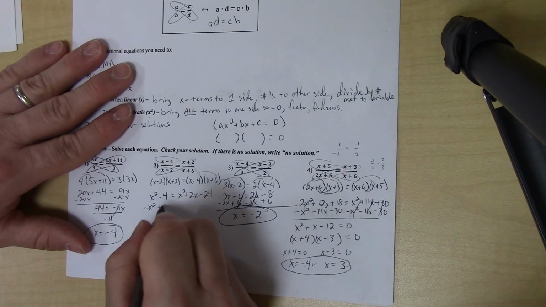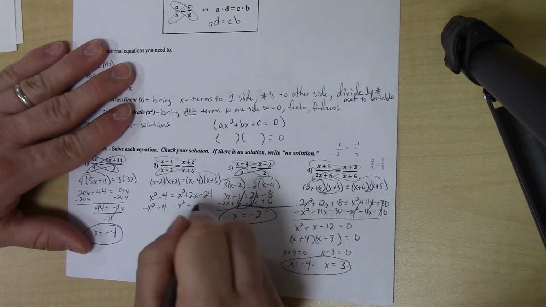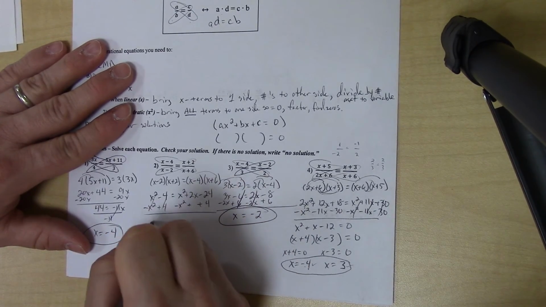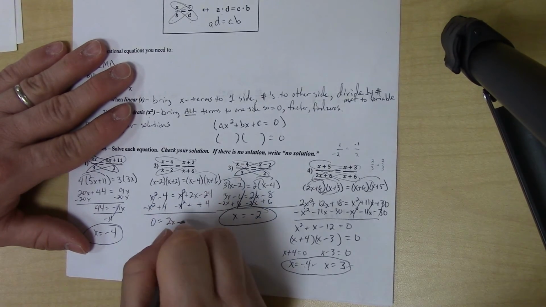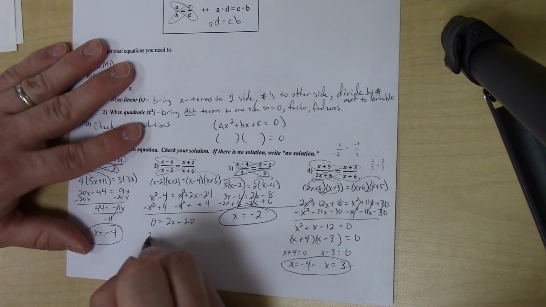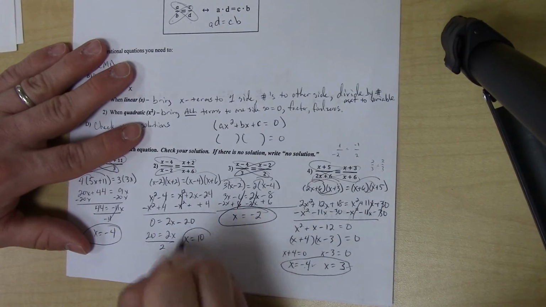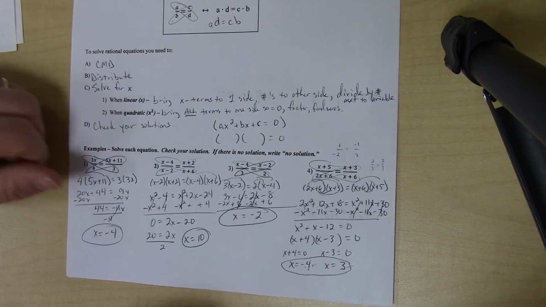Minus x squared plus 4, minus x squared plus 4. These cancel, I get 0. These cancel. Bring down the 2x minus 20. Bring that to the other side, and divide. x equals 10.